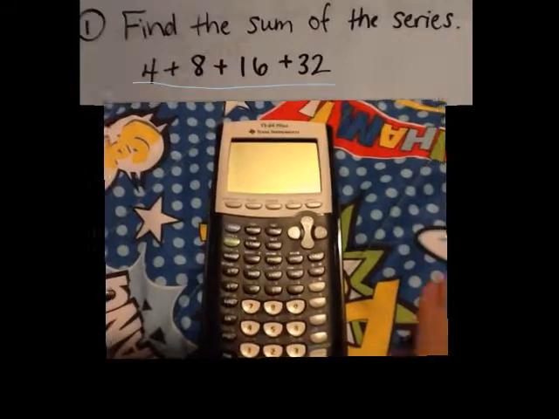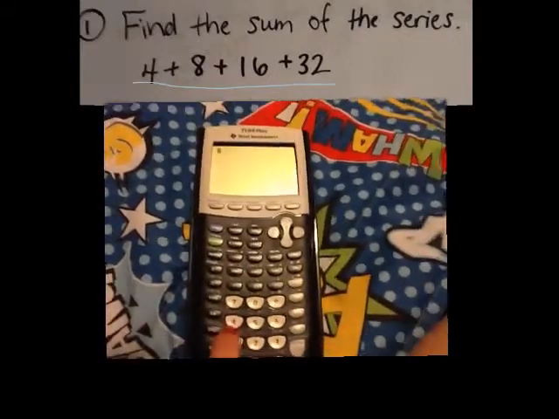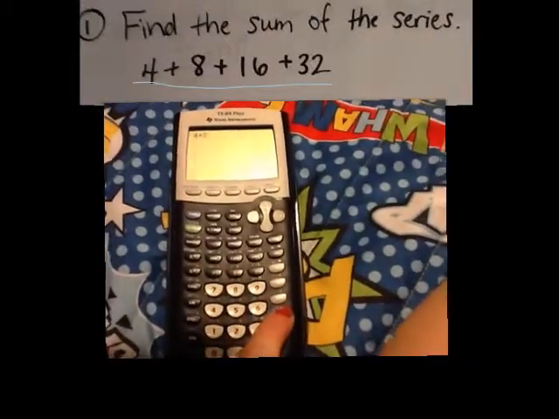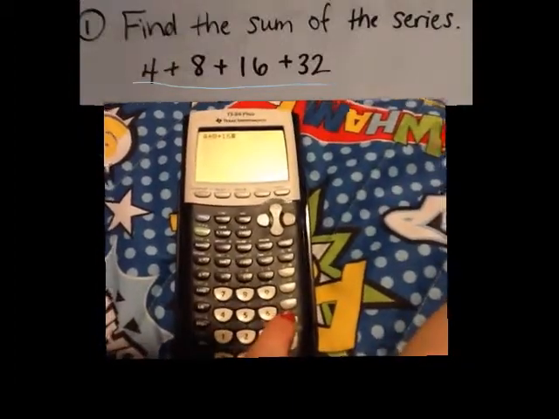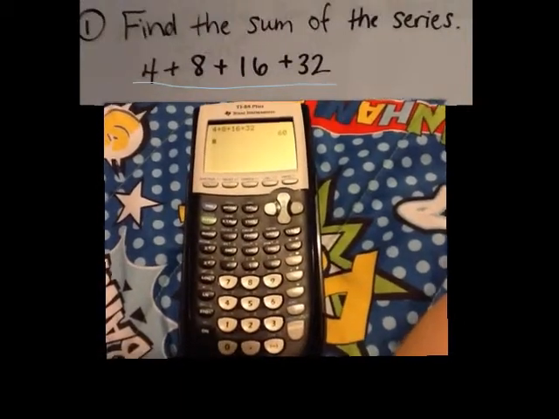So to get the sum of this series, I'm just going to use the calculator and add up the list of numbers that are given in the series. So the sum of the series is 60.